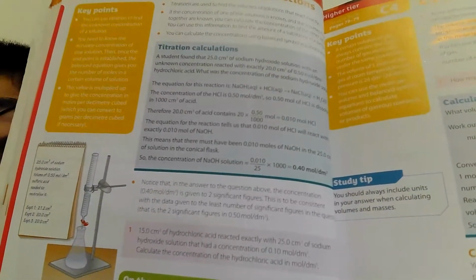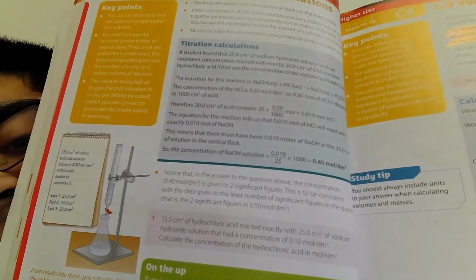And this is basically the question that we were doing. I don't know if you can see it properly, but there we go, or you can just hear it from me in the video if you couldn't see it. But basically there it is.